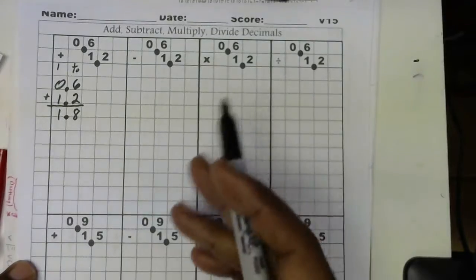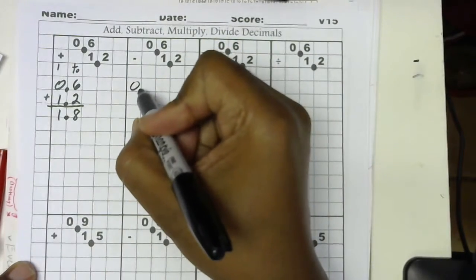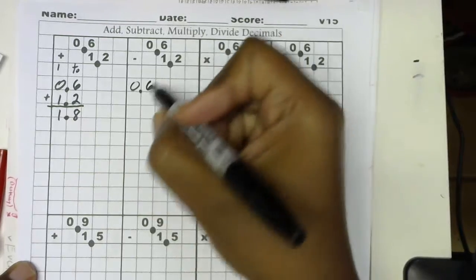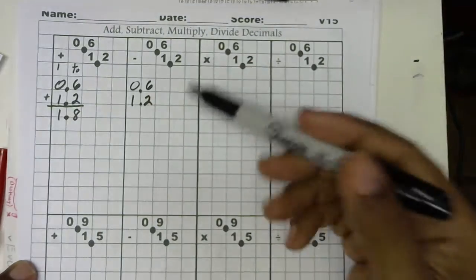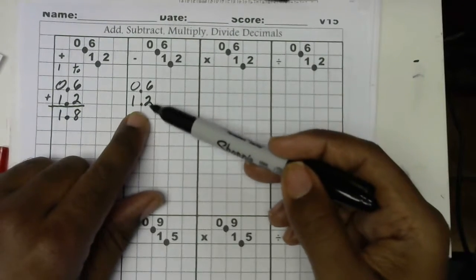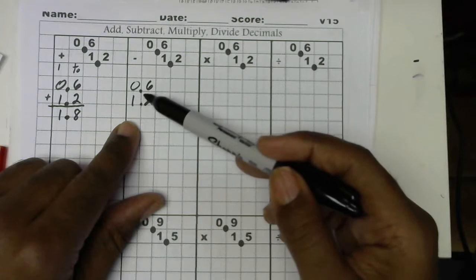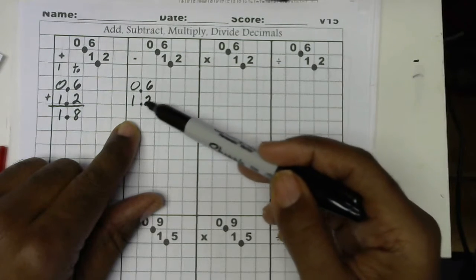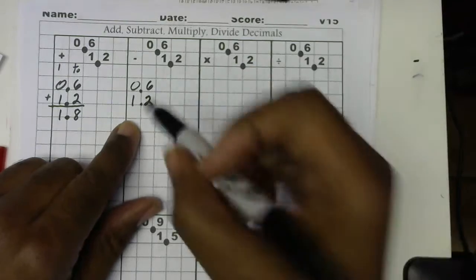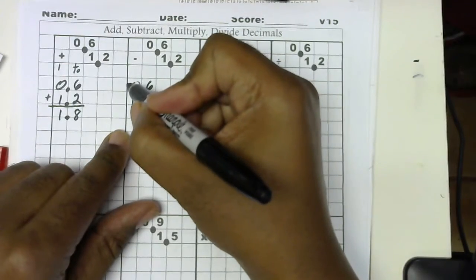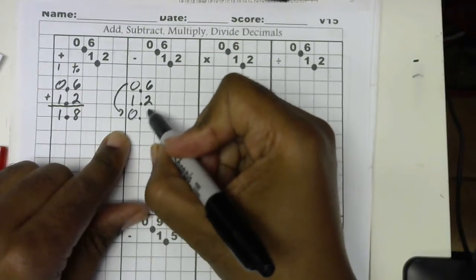Now, subtraction. Now, we're going to do the same thing, but I'll show you something new here. 0.6, and then the 1.2 starts off the same way. But when we do subtraction, subtraction demands that the larger number is on top. And as you can see here, the larger number is actually the 1.2, and it's not above. So I'm going to take the 0.6, and we're going to put it below here. So we're just going to move it here.